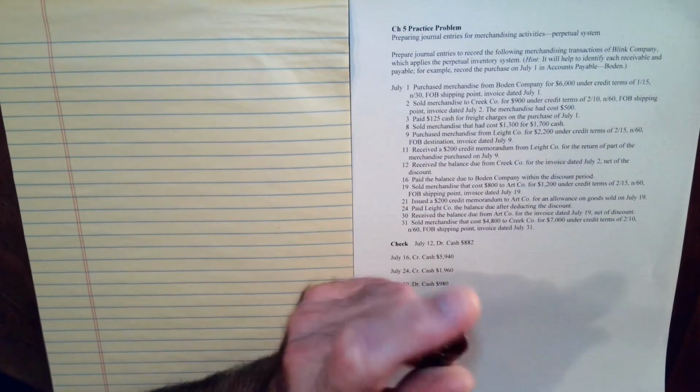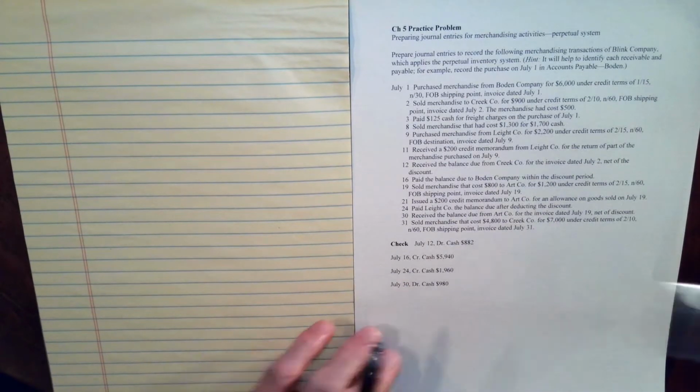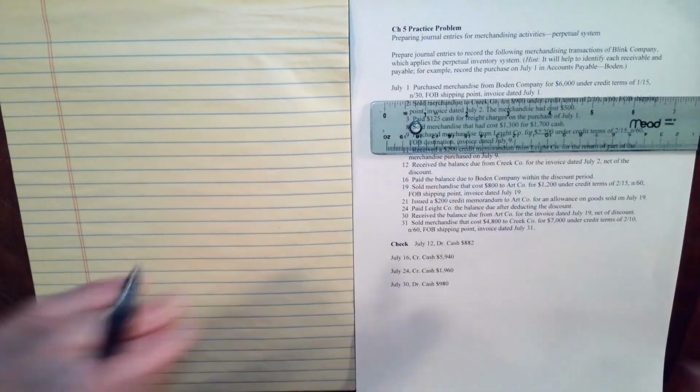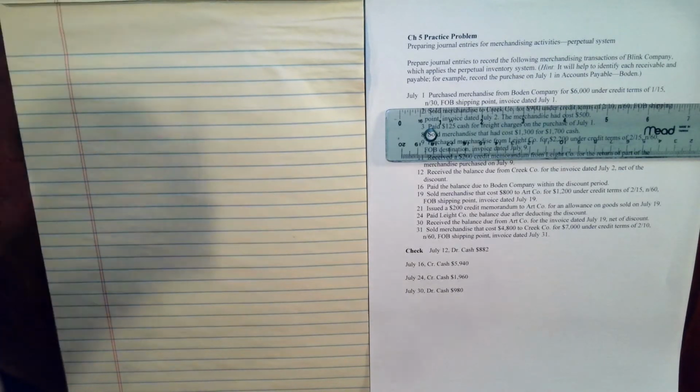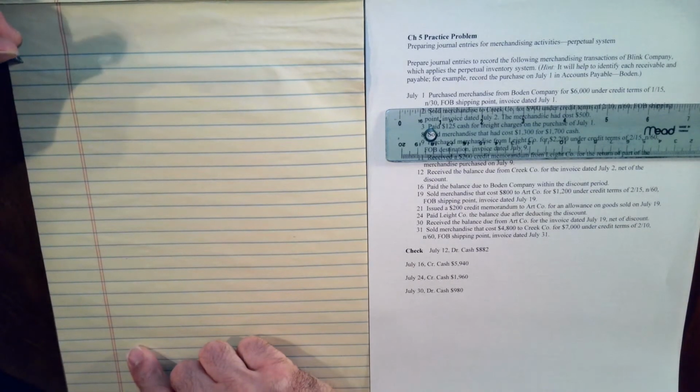So let's start from the very beginning here, shall we? Alright, so July 1st, we purchased merchandise from Bowden Company for $6,000 under credit terms 1/15 net 30, free on board shipping point. Invoice dated July 1. So we've got July 1, and we want to debit merchandise inventory because that is our asset. We are actually buying inventory from the person.